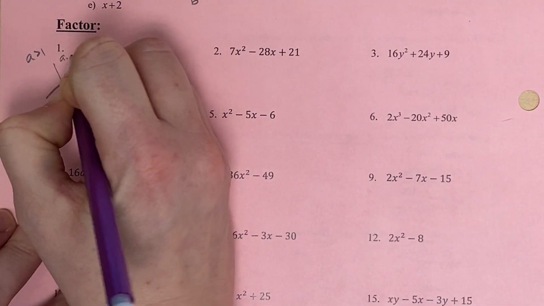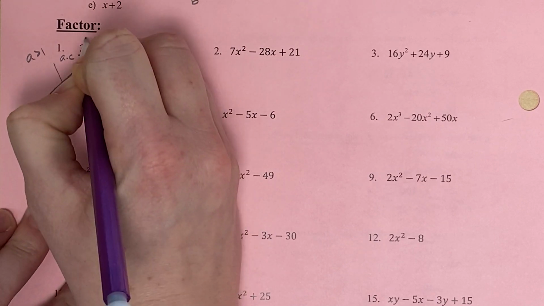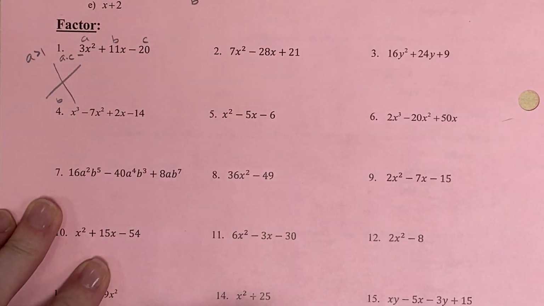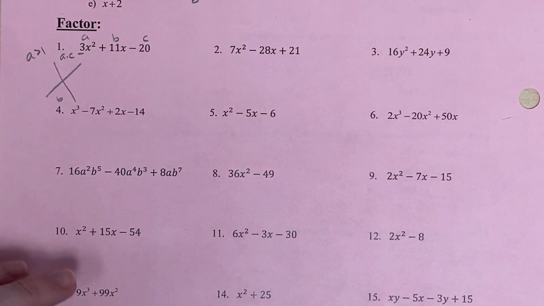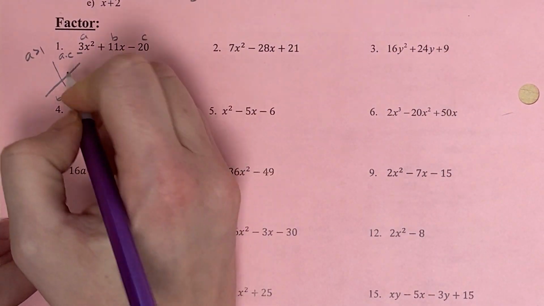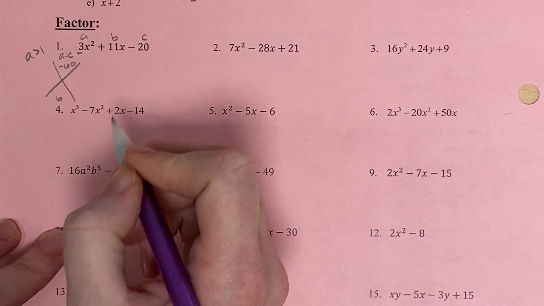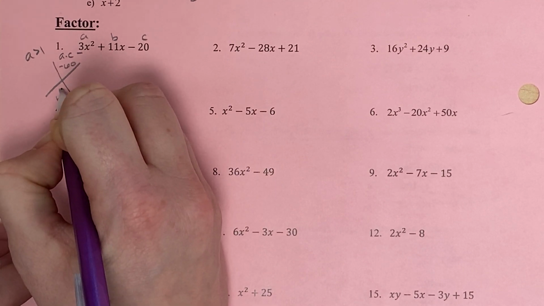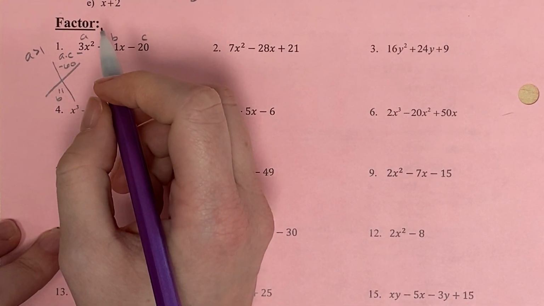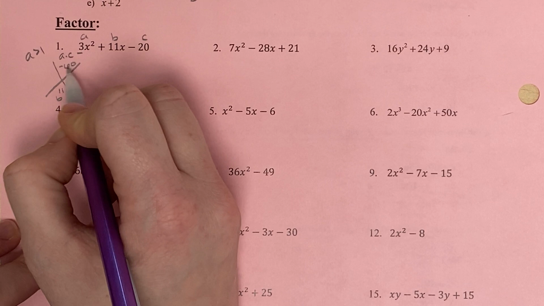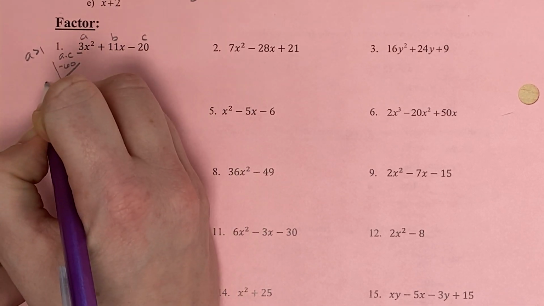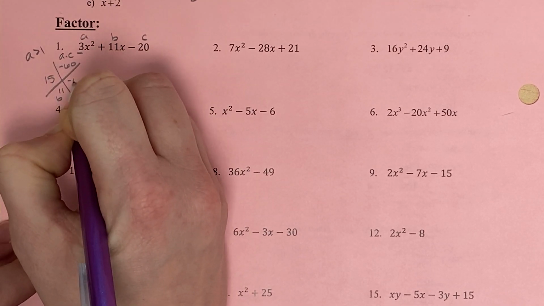On top, I have a times c. On bottom, I have b. This is a, b, c. So on top, I have a times c, which is 3 times negative 20, which is negative 60. On bottom, I have b, which is a positive 11. The two numbers that multiply to be negative 60 and add to be 11 are 15 and negative 4.